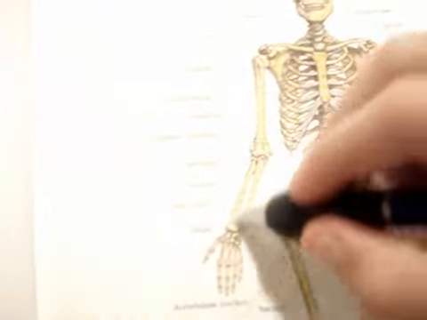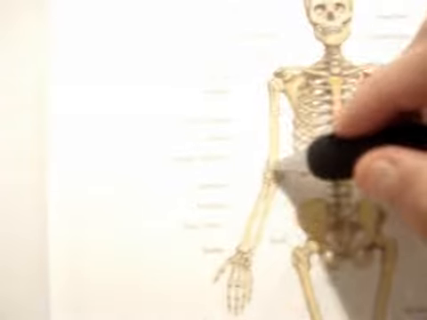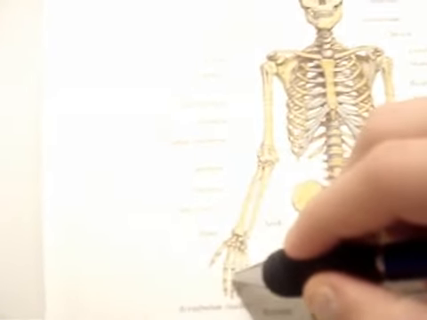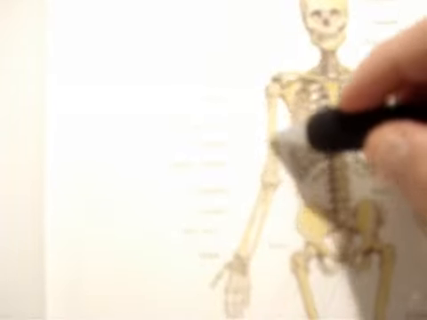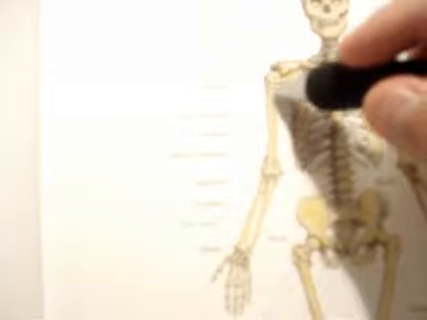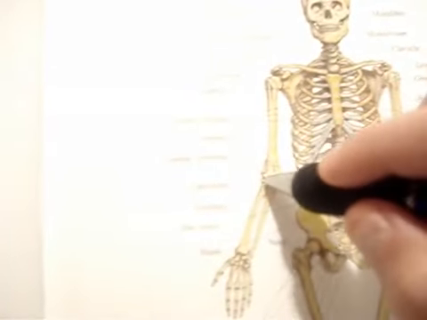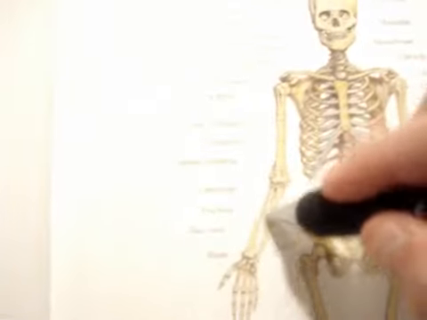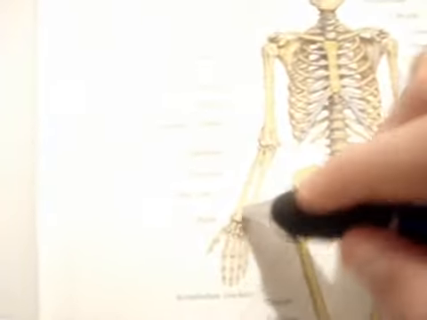The upper limb consists of the upper arm, forearm, and the hand. The upper arm is composed of a single bone called the humerus. Just like in the thigh, a single bone. Then the forearm has 2 bones, just like the leg had 2 bones.